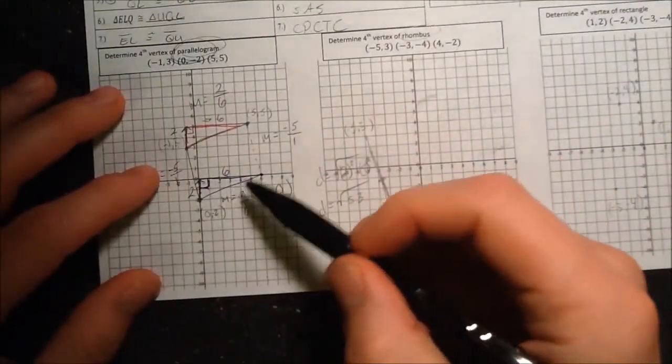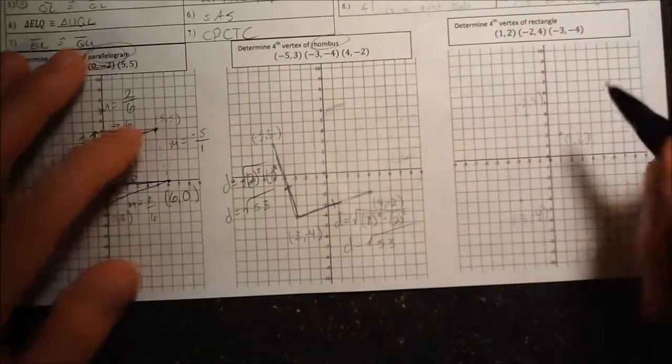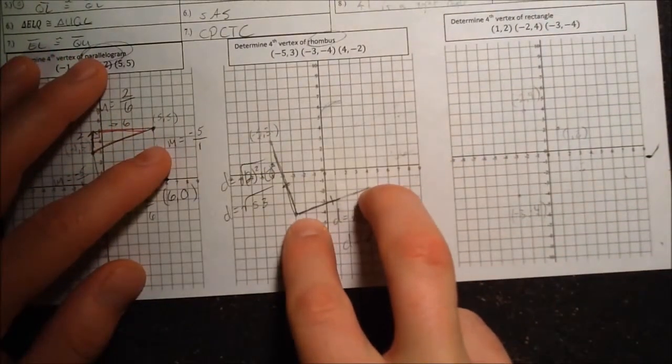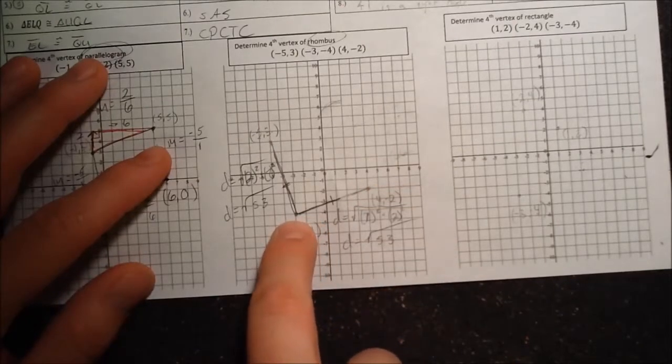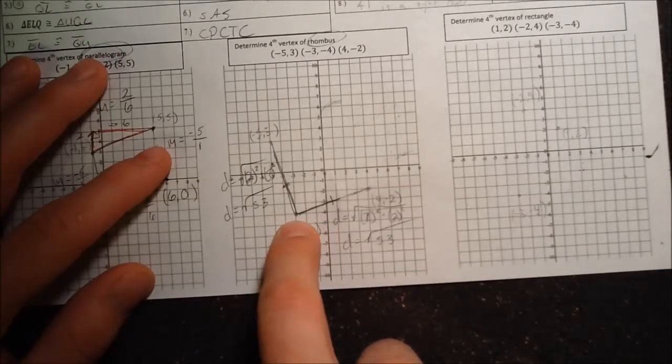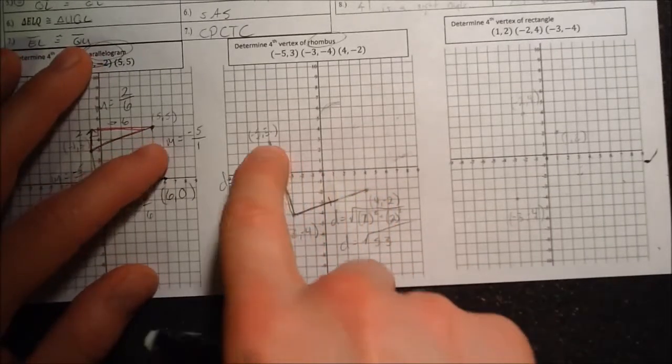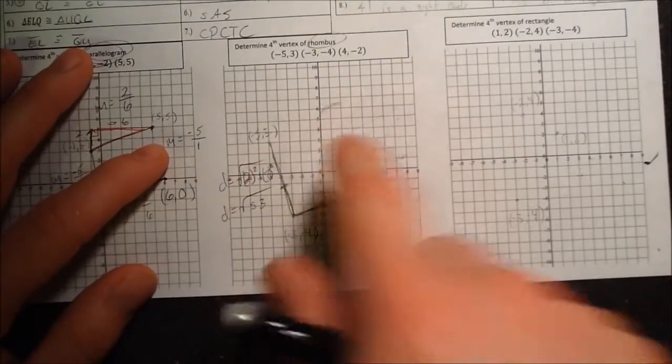So now it turns into just a very similar problem as we had over here with the parallelogram. We need to mimic this distance and slope, how we get from the bottom left to the bottom right. We needed to mimic that from going to the top left to the top right.